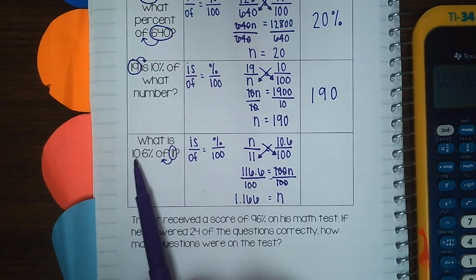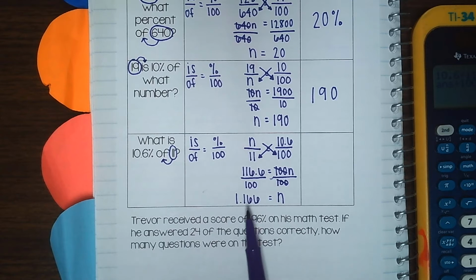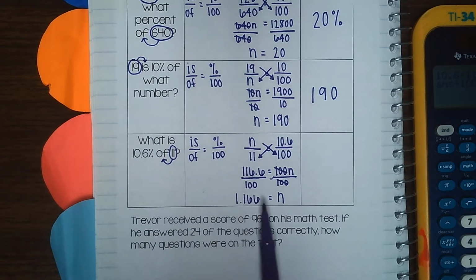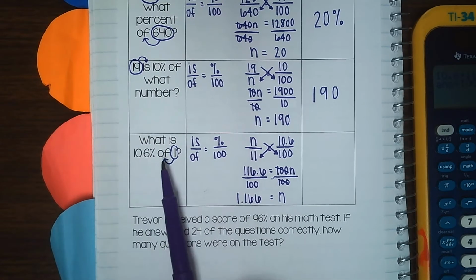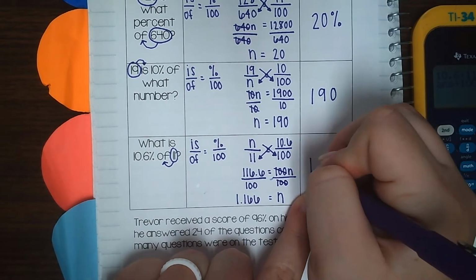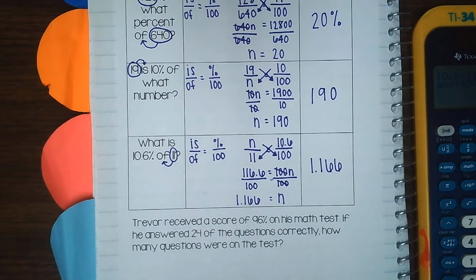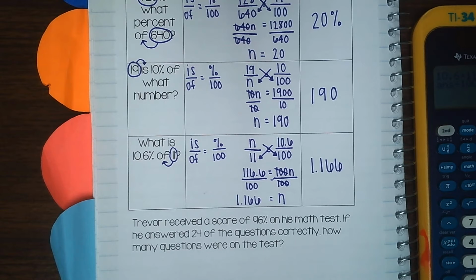So what is 10.6% of 11? 1.166 is 10.6% of 11. So our answer, 1.166, or 1 and 166 thousandths.